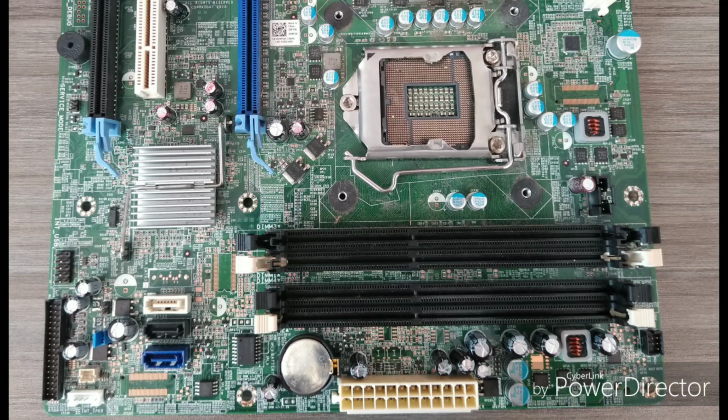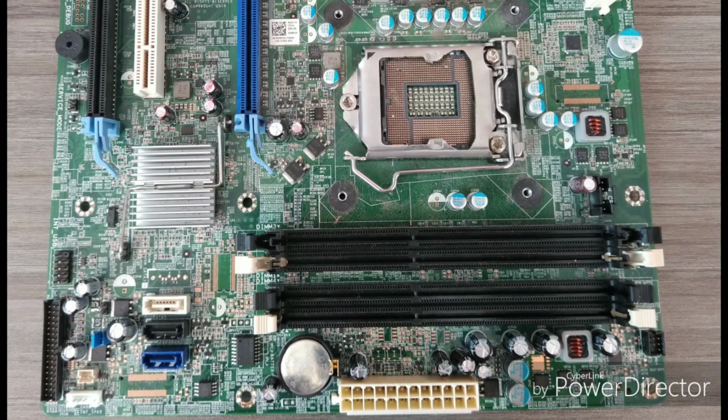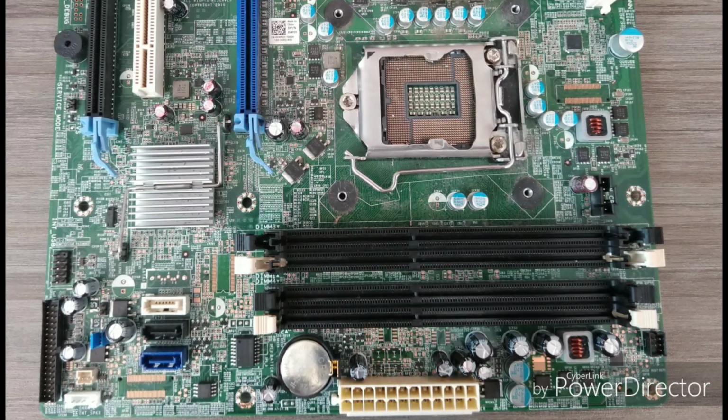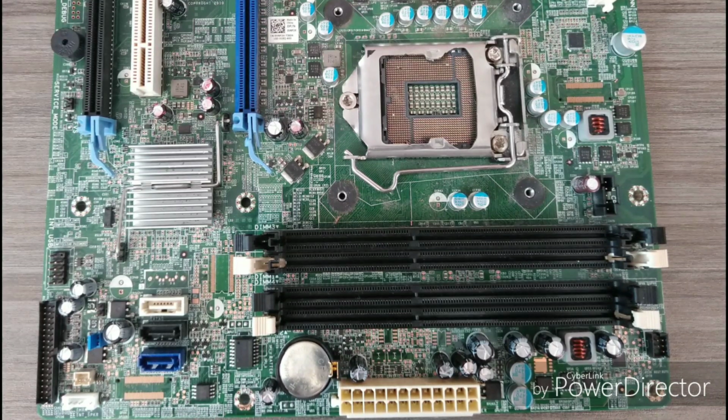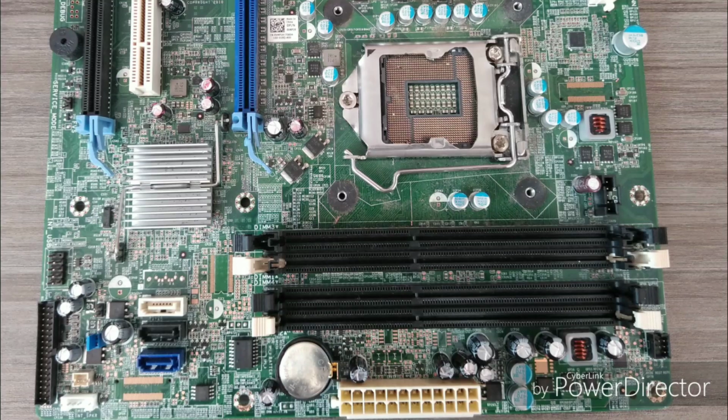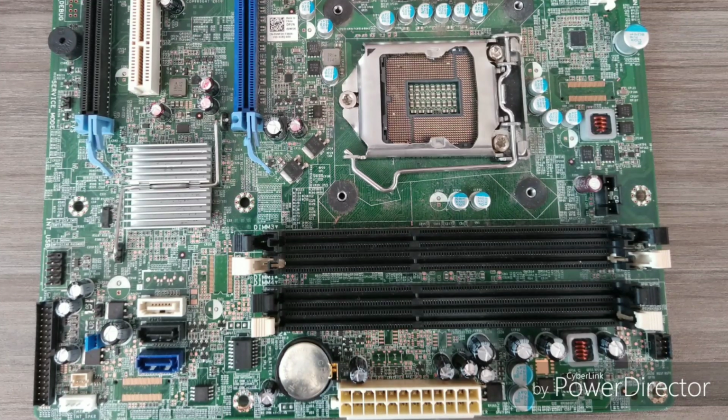Last but not least is the chipset. The chipset is a collection of integrated circuits that control the data flow between components. Any and all data has to go through the chipset, essentially acting as a traffic control tower. It receives data from one component and directs it to the proper component it's trying to communicate with.